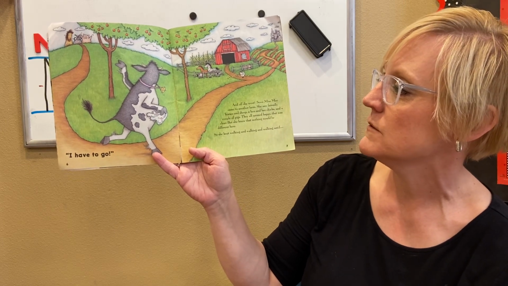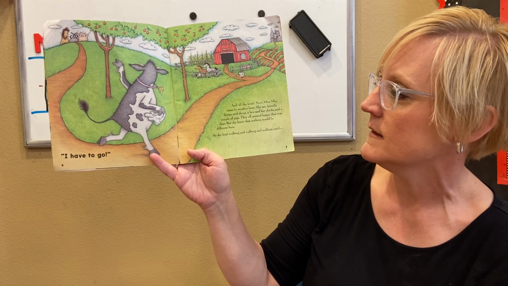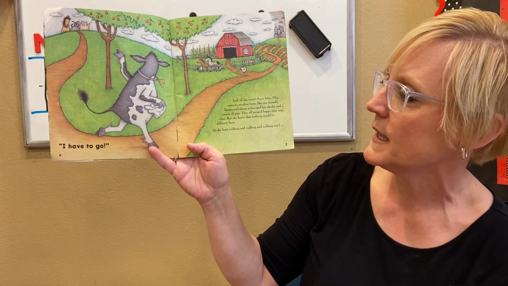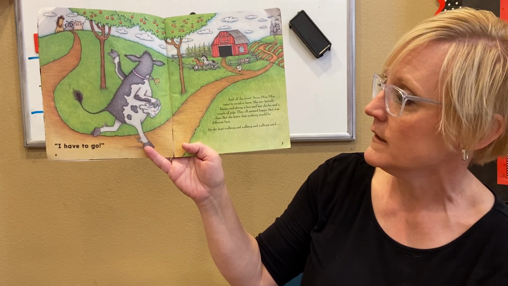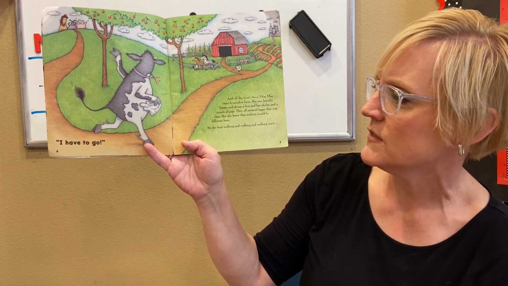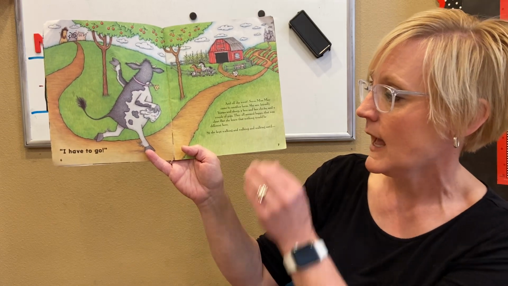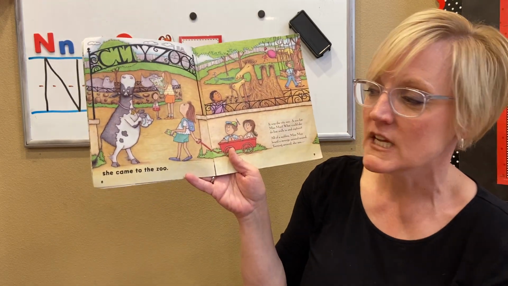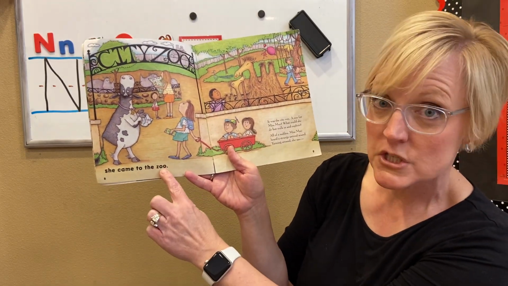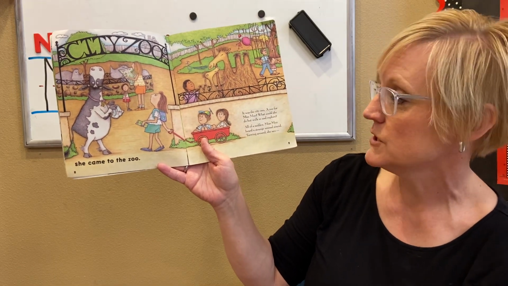Soon Miss Moo came to another farm. She saw friendly horses and sheep, a hen and her chicks, and a couple pigs. They all seemed happy. That was clear, but she knew that nothing would be different here. So she kept walking and walking and walking until she came to the zoo. It was the city zoo.